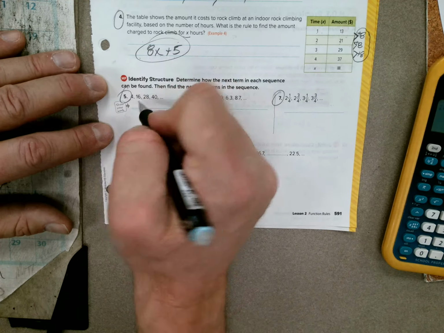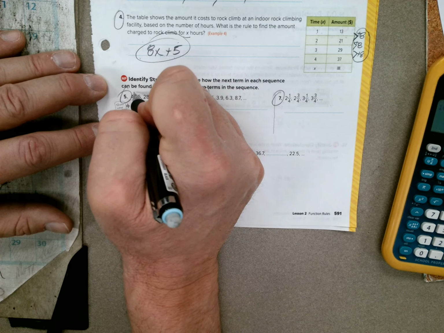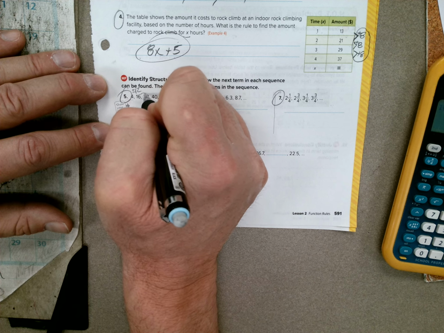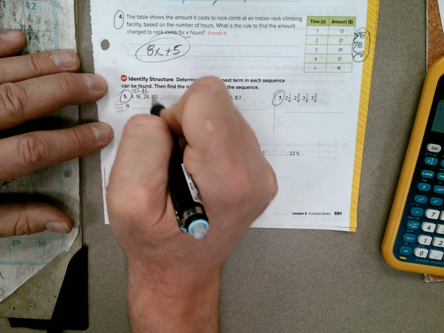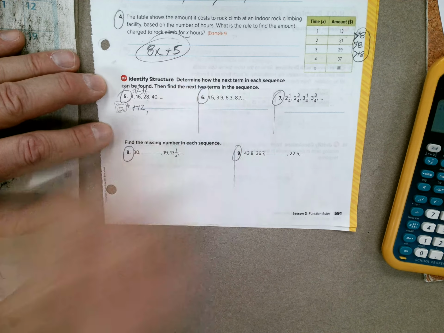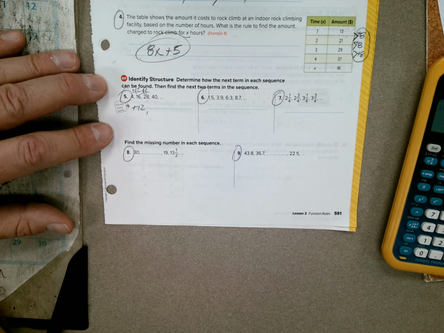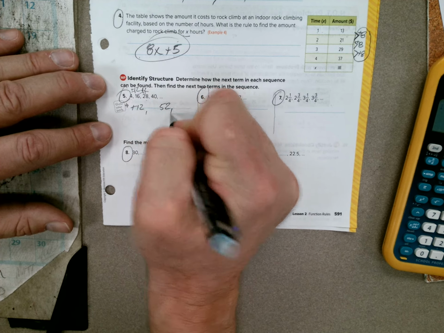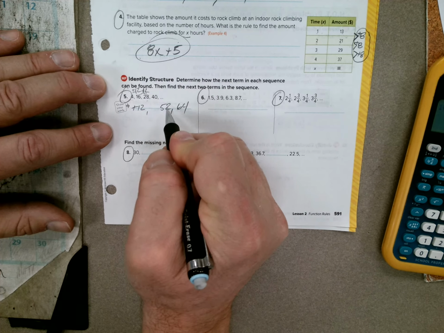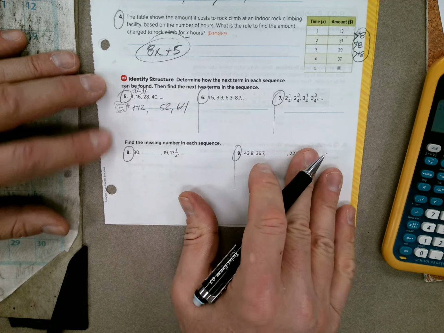So that's not it. Let's try this. Add 12. What's 16 and 12? Add 12, add 12. So the rule is plus 12, and the next numbers are 52 and 64, because this plus 12 is this plus 12 is that. Okay?